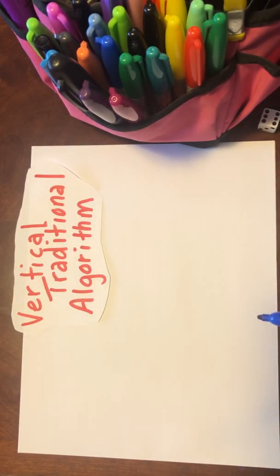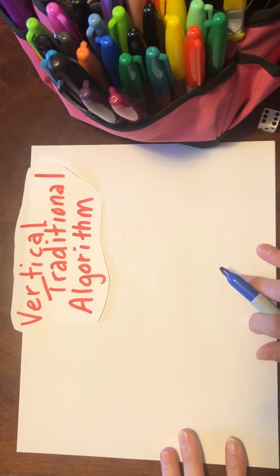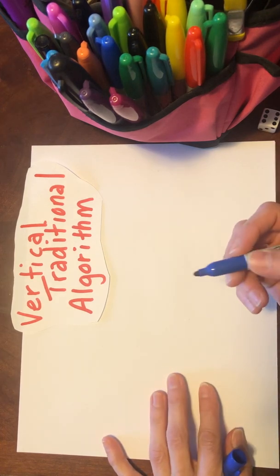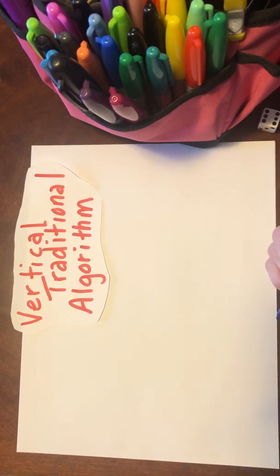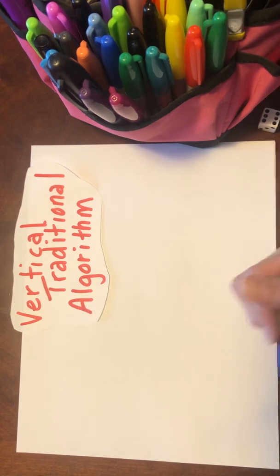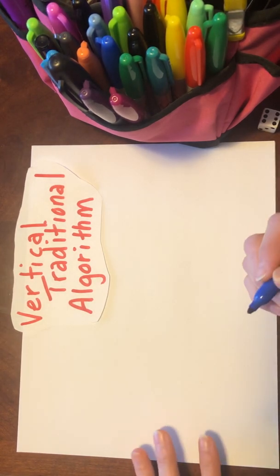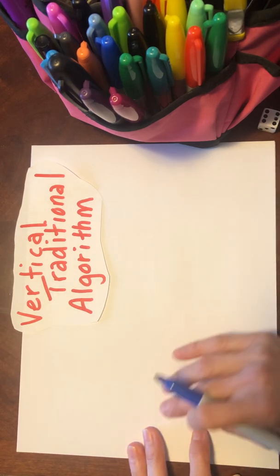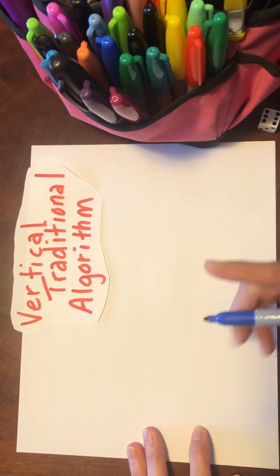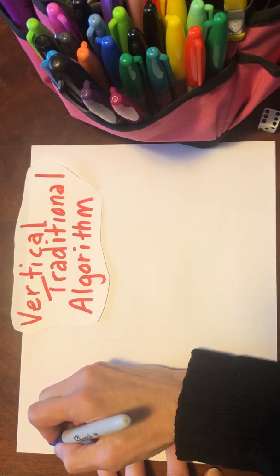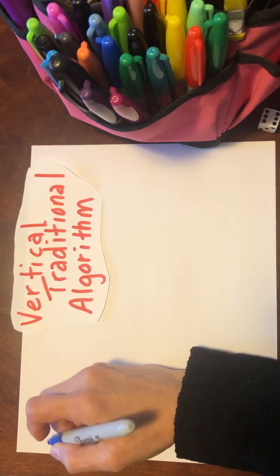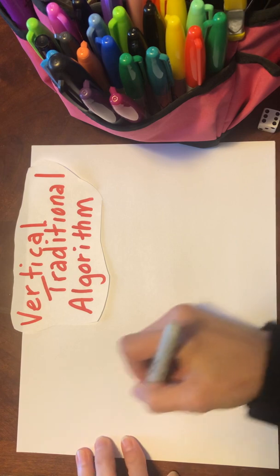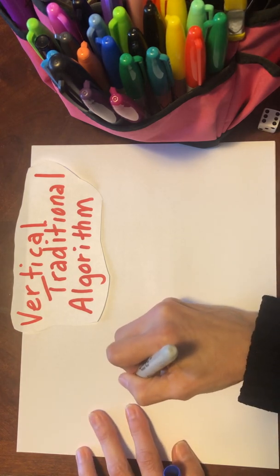When we are using the vertical traditional algorithm, we need to take our numbers and make sure that we are setting them up vertically. Vertically means one above the other versus horizontally, that means side to side. So I'm going to show you numbers that are done vertically, and that is going to look like this.